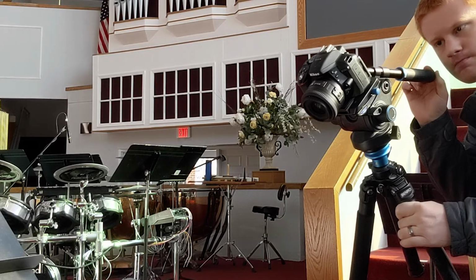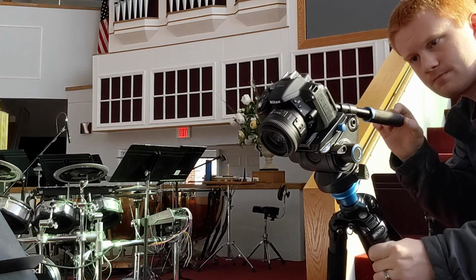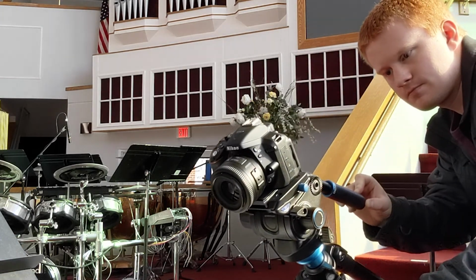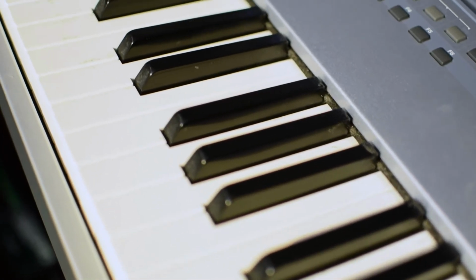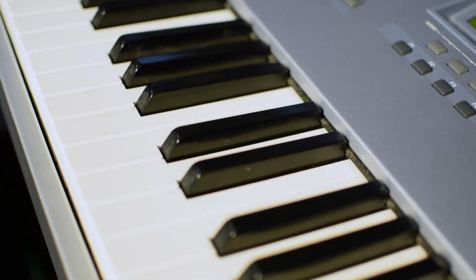But again, that fluid head is the key to this trick, because as I'm pushing in with the legs of the tripod, I'm actually tilting up with the fluid head. And because it is a fluid head and it's nice and smooth, you don't even realize that a tilt is actually happening on this tripod.